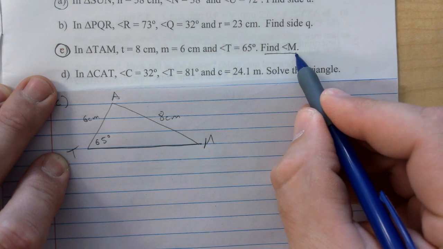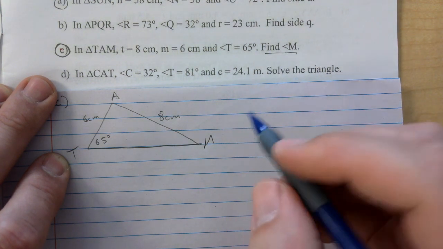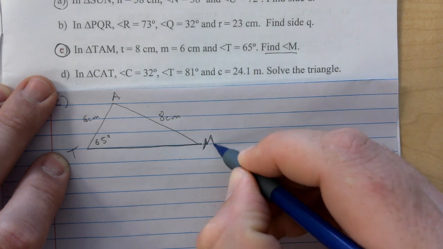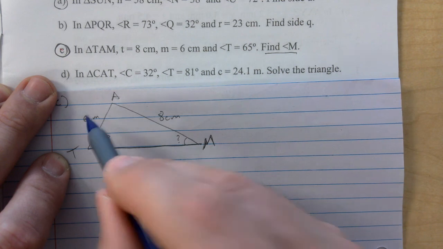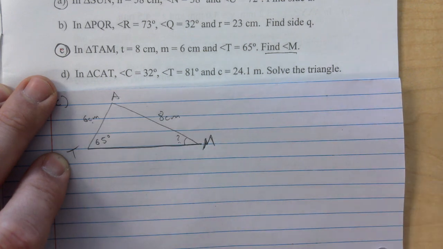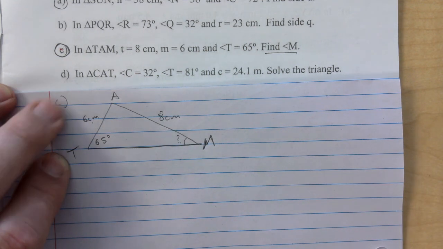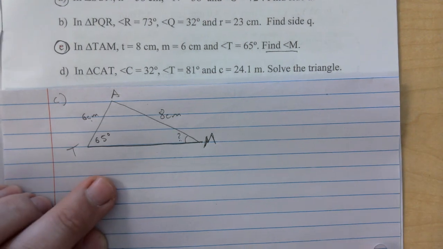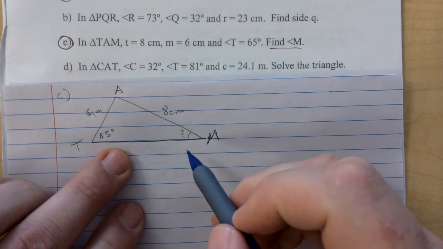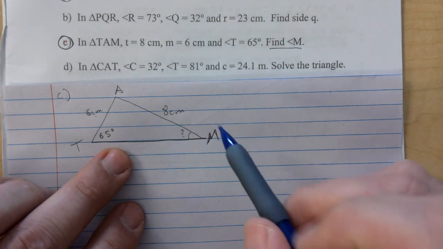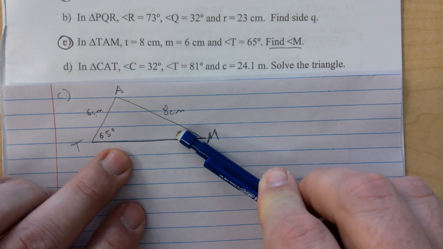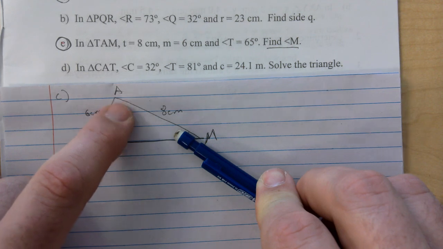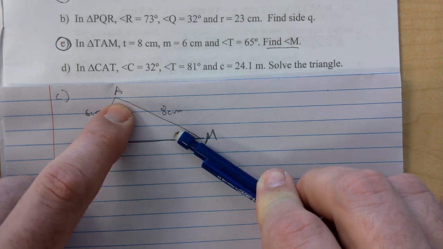Find angle M. So you have to be careful here. What are they asking for? They're asking for this angle right here. And you happen to have the side that's across from it. So these ones are all pretty straightforward. They're right to the point. You will soon have to get used to, for example, if they had just given you the information that you have here and they asked for angle A, that would have been a totally different story.